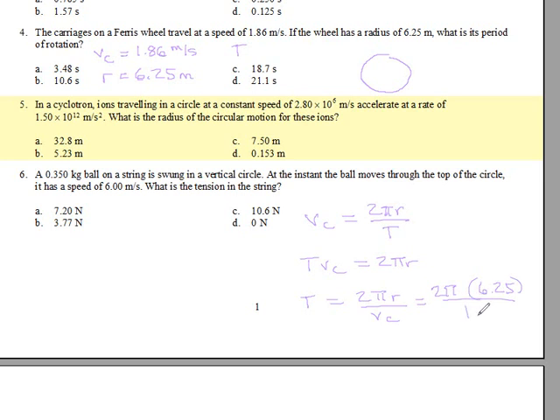Velocity is 1.86. 2 times pi times 6.25 divided by 1.86. And I get the period is 21.1. 3 sig digs, yeah. So with 3 significant digits, it's 21.1 seconds. There we are.